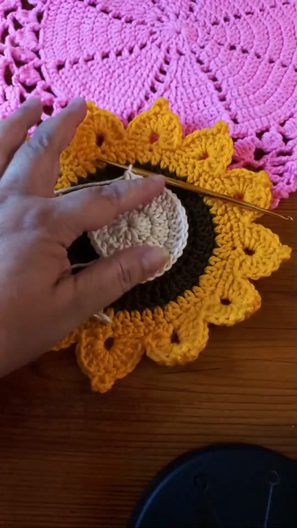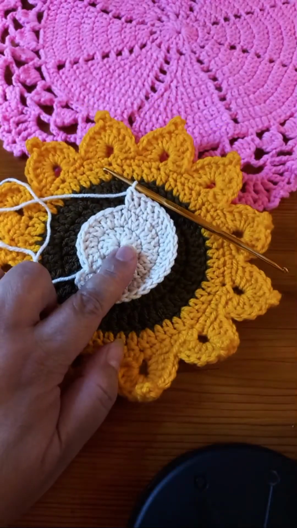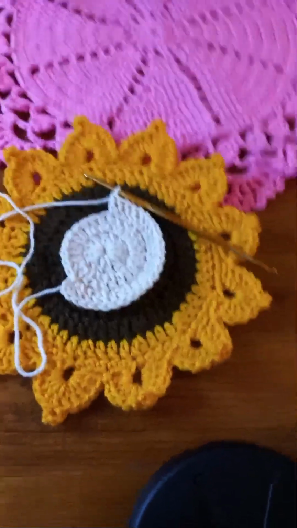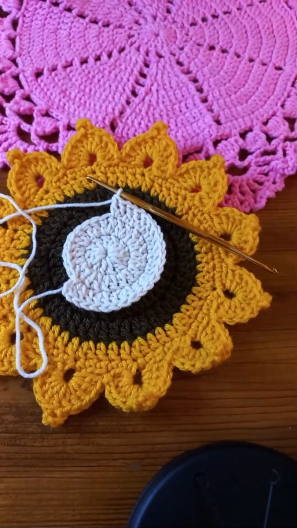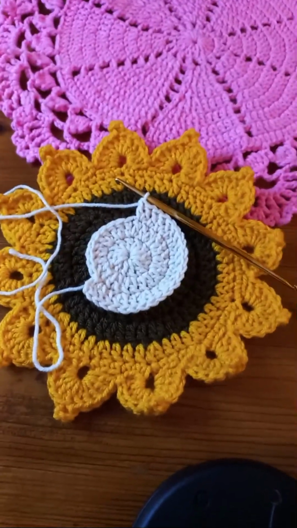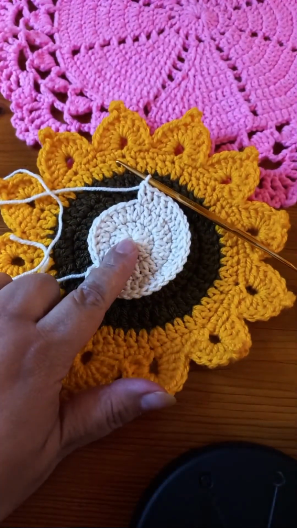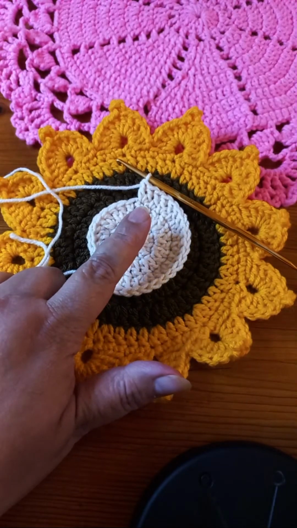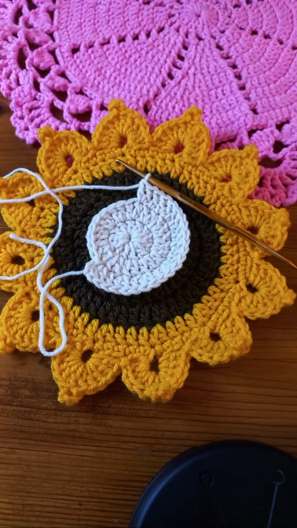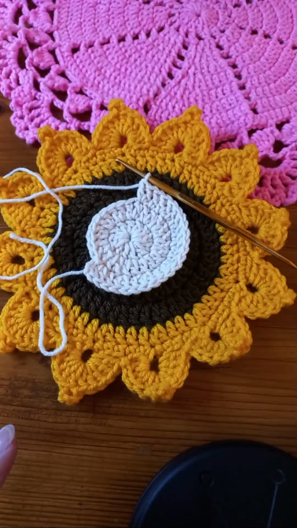You guys can understand that when you start to do chains in the beginning, if you want to do 12 double crochet, you should do half minus 1 chains. Meaning I did 5 chains and am going to do 12 double crochet, and if you want to do 16 double crochet, then you must do half minus 1, meaning you will have to do 7 chains.